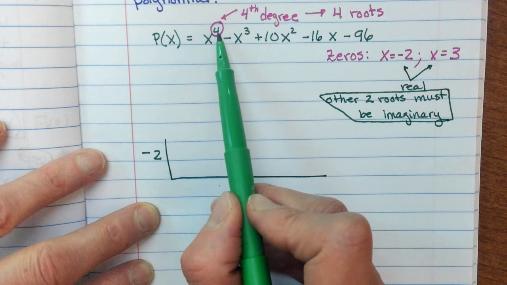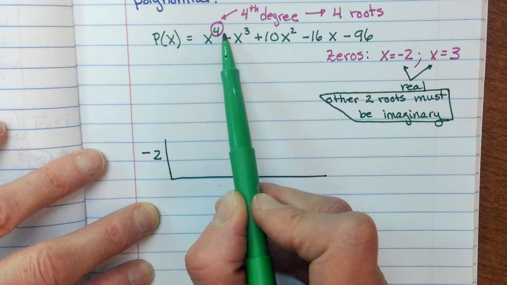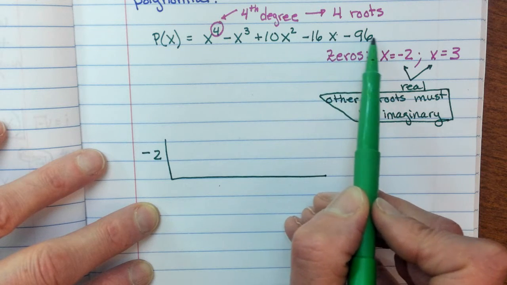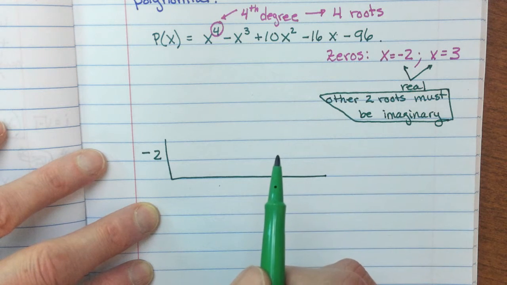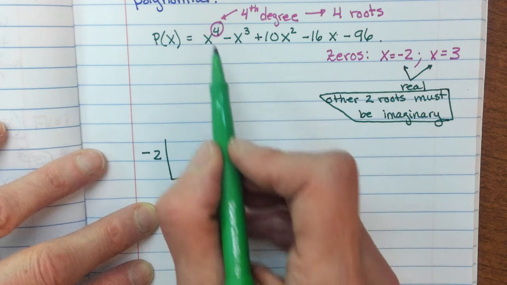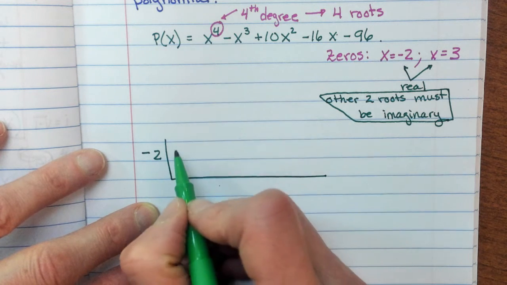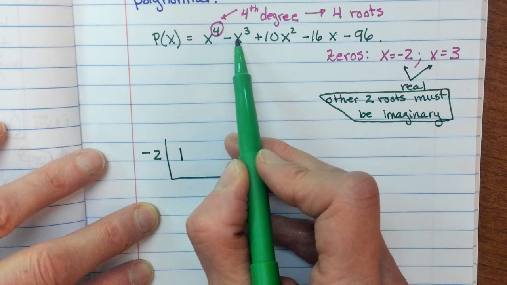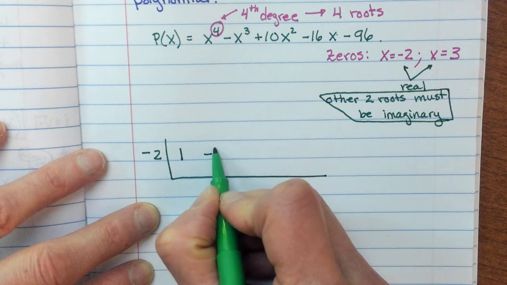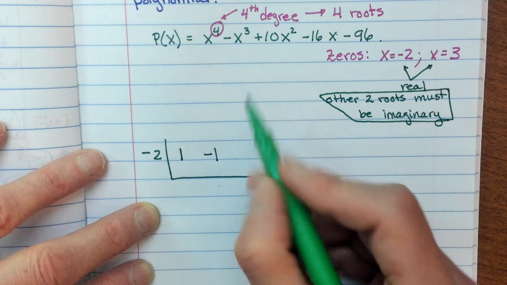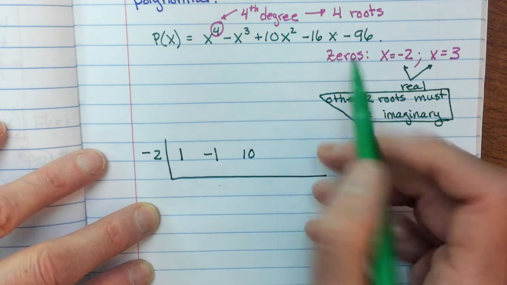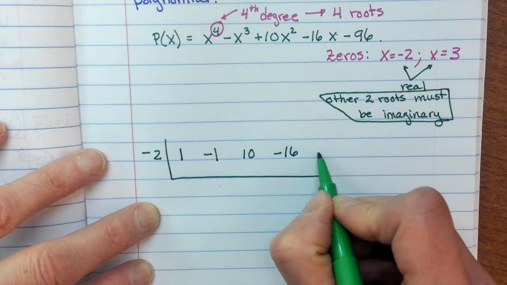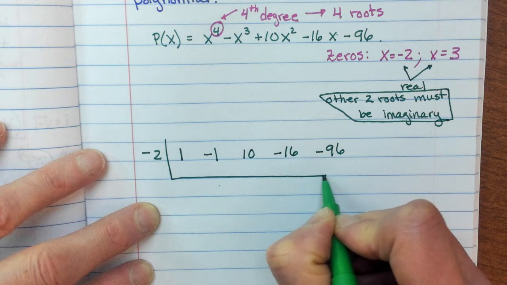I'm going to make sure I have all of my exponents, 4, 3, 2, 1, none, which means I don't have to put in any placeholders. The coefficient for x to the 4th is 1, so I'm going to write down 1. The coefficient for negative x cubed is -1. The coefficient for x squared is 10. The coefficient for x is -16, and then we just have -96.